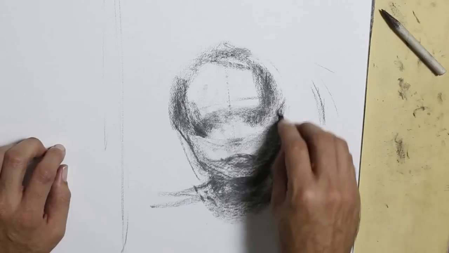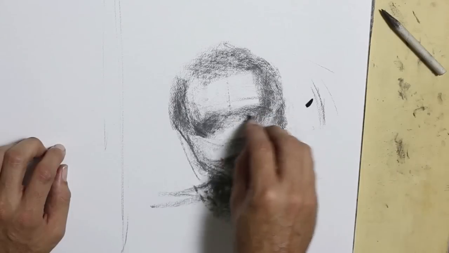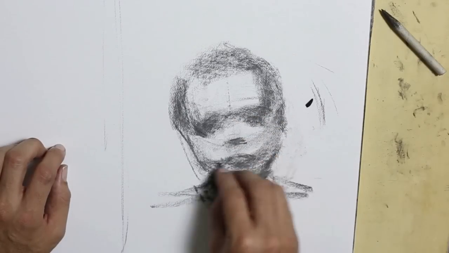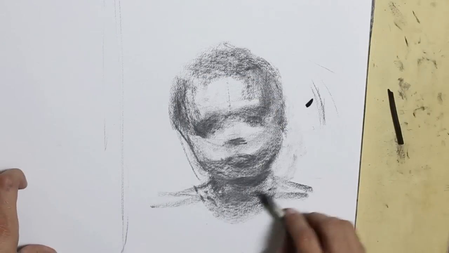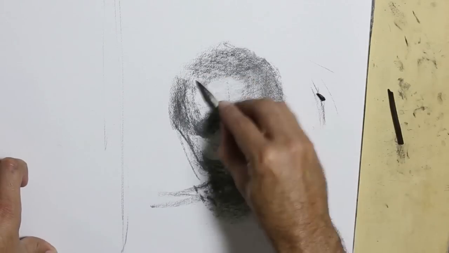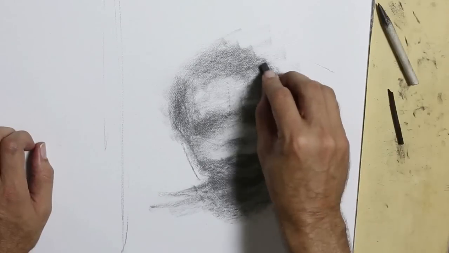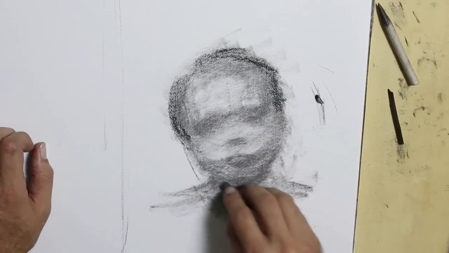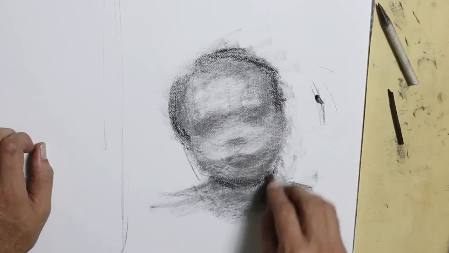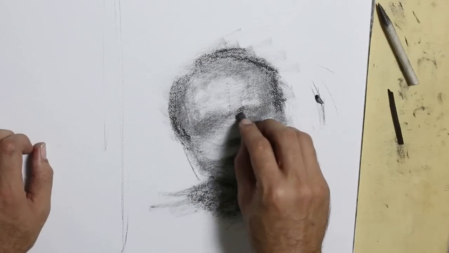Now I'm building up some value, getting some charcoal on there, because in terms of technical strategies, charcoal is just such a loose medium that it's really easy for it to just go astray and for values to change super quick. So what I'm doing now, another part of the technical strategy, is just putting in some compressed charcoal just to start to lock down some of the values so I don't lose these right away.